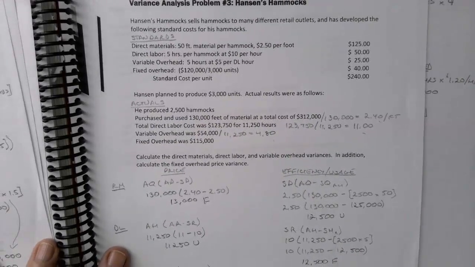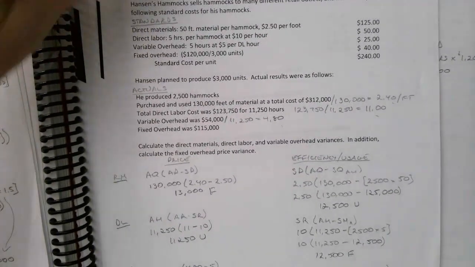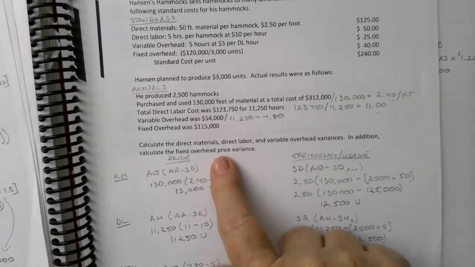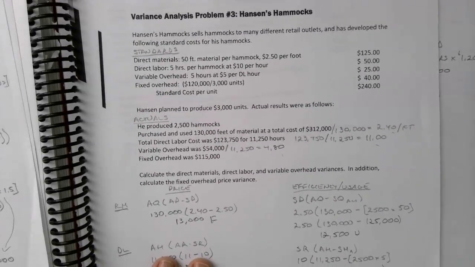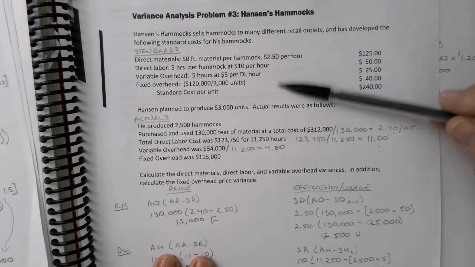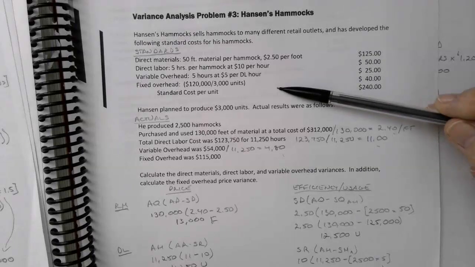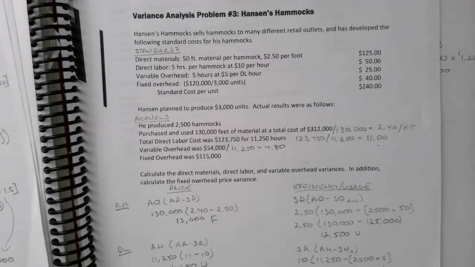Okay, this is Hanson's Hammocks, and this is a full problem, so it has all of the variances in it. Well, actually, it doesn't. It only has calculate fixed overhead price variance. So they've got the information divided up between your standards here, and I think we did this one in class too. These are your standards, and then these are the actuals. So you want to go through each one and see what information they gave you.